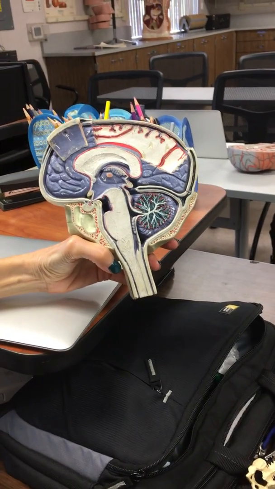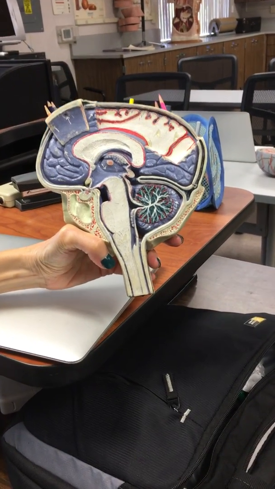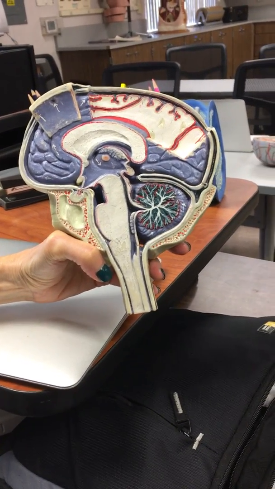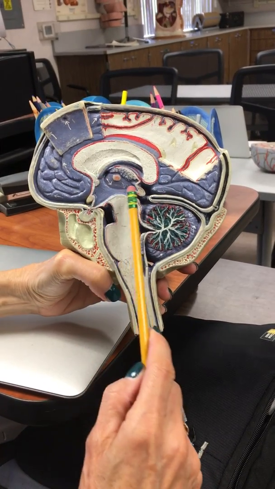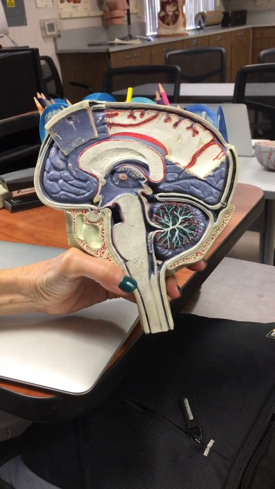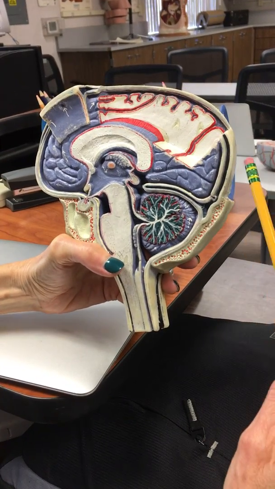Okay, guys, so are you ready? Okay, so you know that this shows the meninges and the spaces around them. So you don't have to worry about parts of the brain. Don't worry about that. Okay, so we will start with the outermost layer.